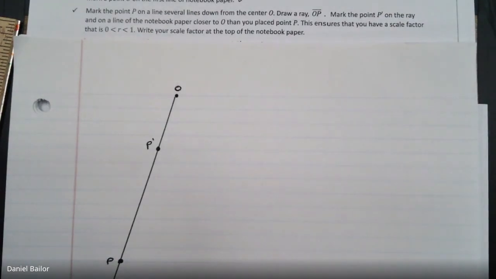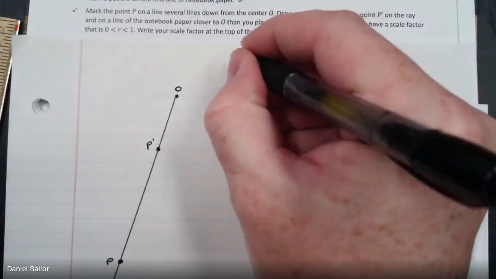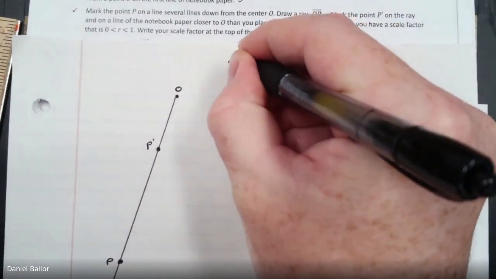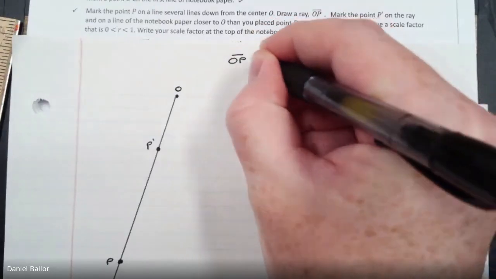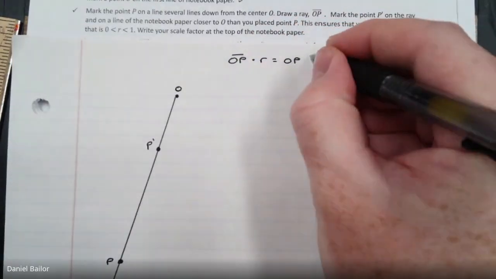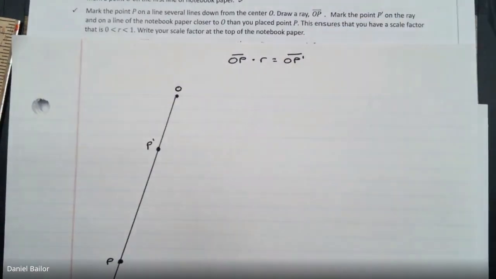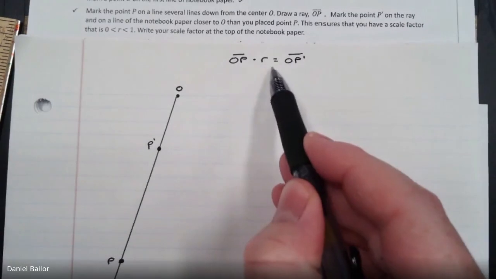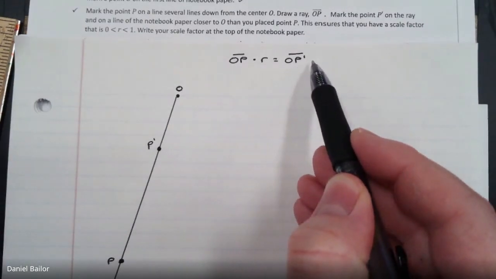Remember, so let's figure out what our scale factor is. Our scale factor, remember right here, we have the original OP times R equals OP prime. The original times R equals OP prime.